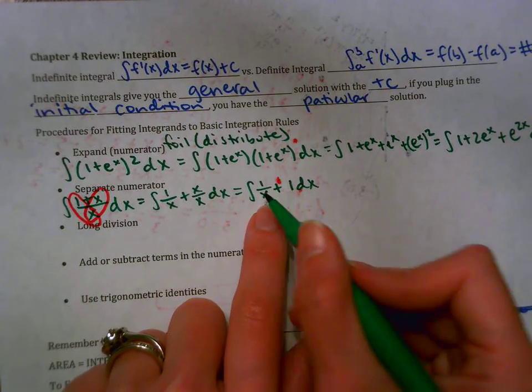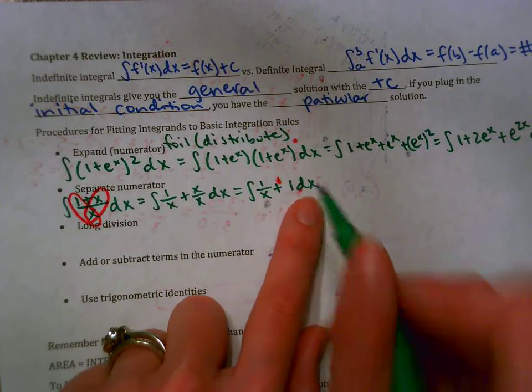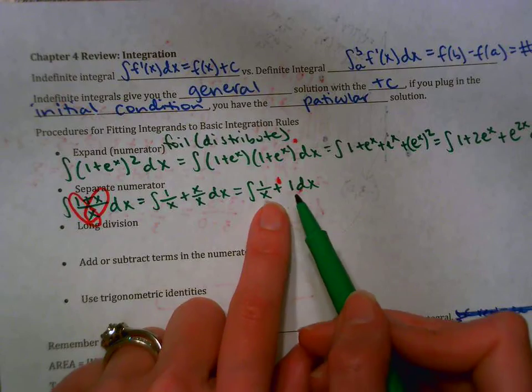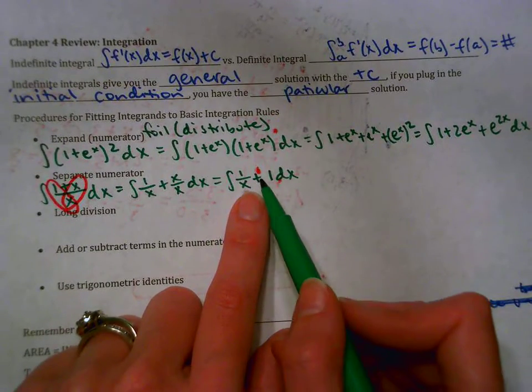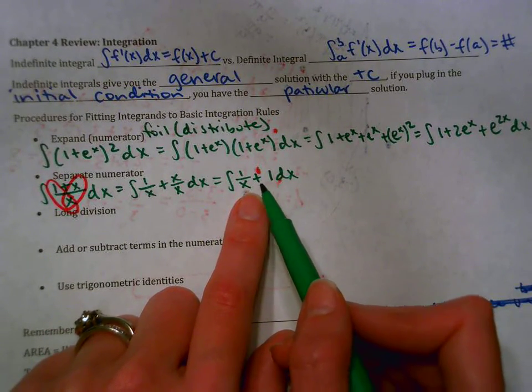And then we could do this, the integral of 1 over x is natural log plus x, and I'm just going to leave them here. You can actually try to take the antiderivative, and if you want to send me a picture, I'll tell you if it's right or not.